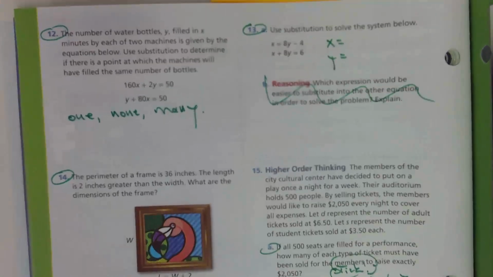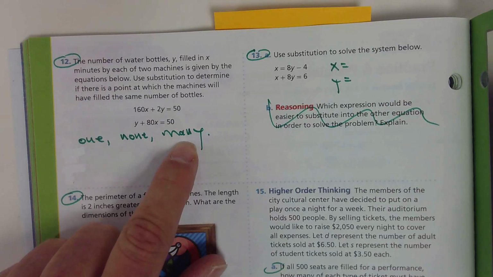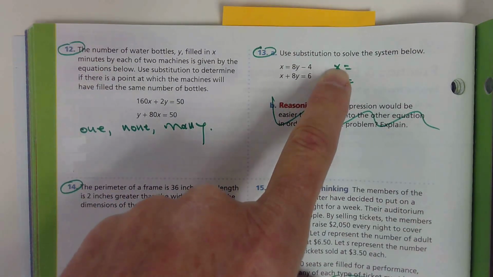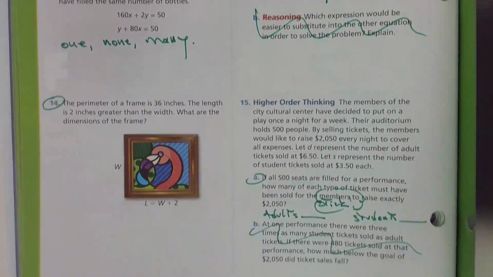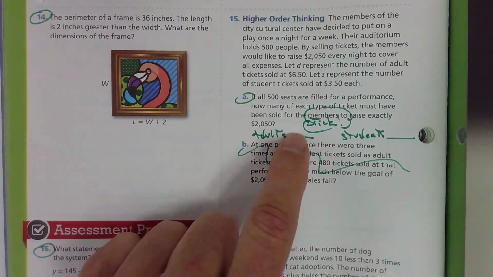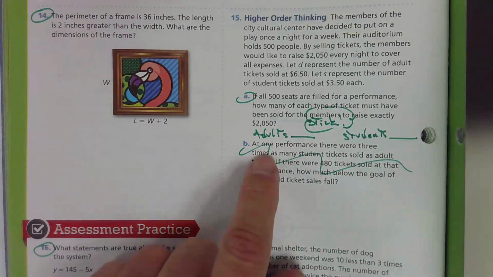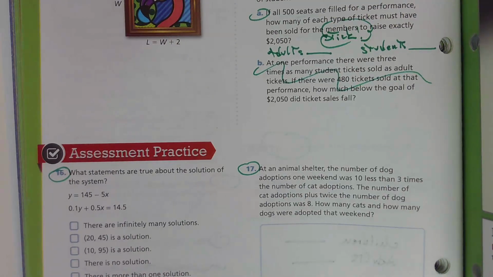Last page, 12: one, none, many. And 13, I want to know what x and y is. Scratch out B. Circle 14, 15. I mentioned it was worth a stick. So adults and students, scratch B. And 16 and 17.